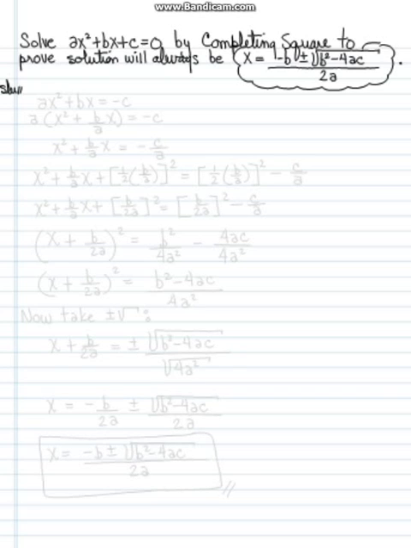Let me demonstrate to you that the quadratic formula, which is used to solve any second degree equation, ax squared plus bx plus c equals 0, the quadratic formula, x equals negative b plus or minus the square root of b squared minus 4ac over 2a, let me prove to you that it is accurate. It's always going to give you the correct answer to that equation.